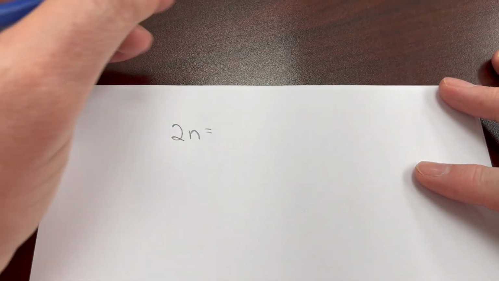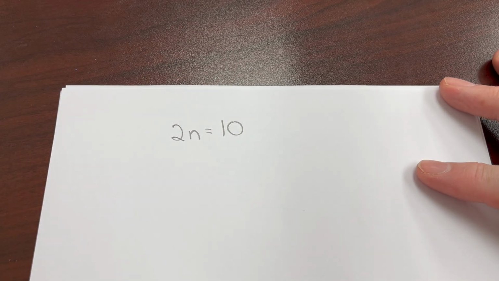Second method for solving equations, 1 and 2 step, is through modeling. So modeling, you're going to draw a depiction of the equation and then use that to help you solve it. So I'm going to give you an example here. So let's say it's 2n equals 10.